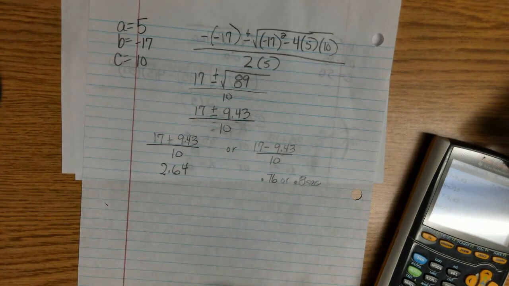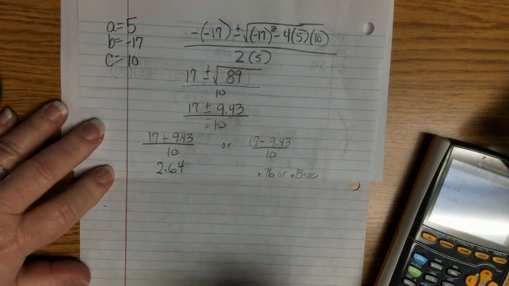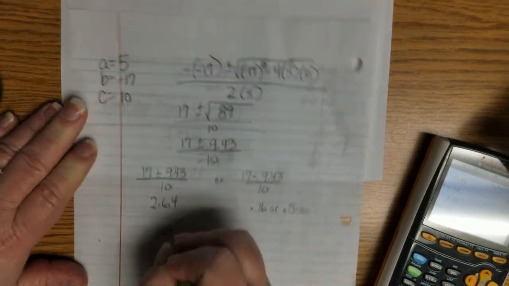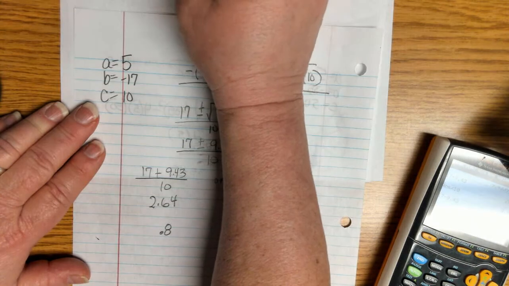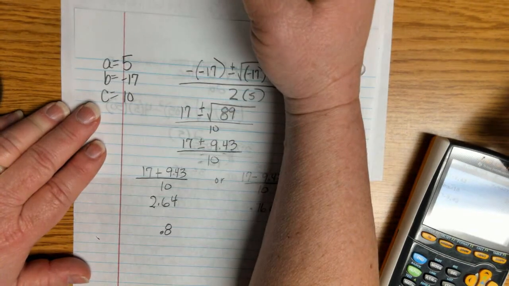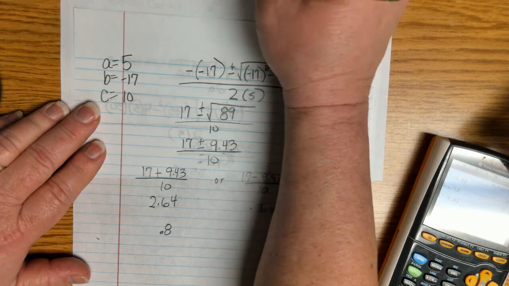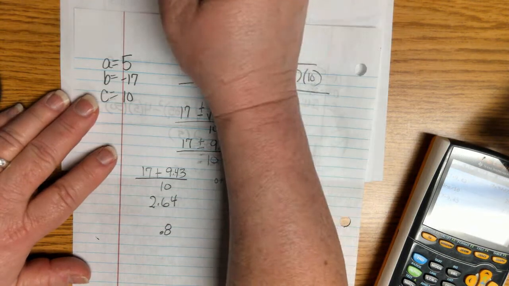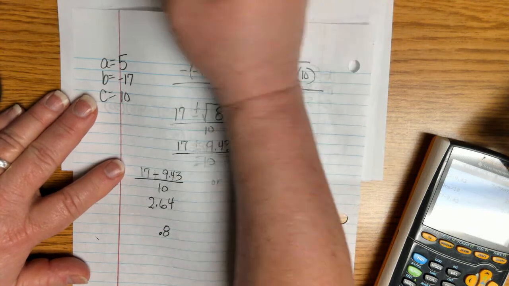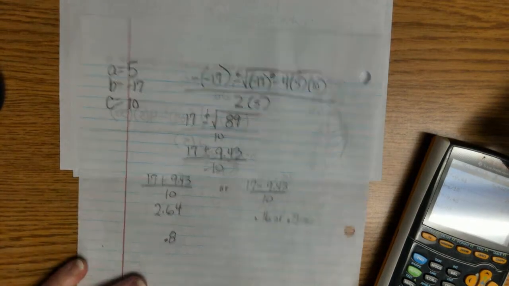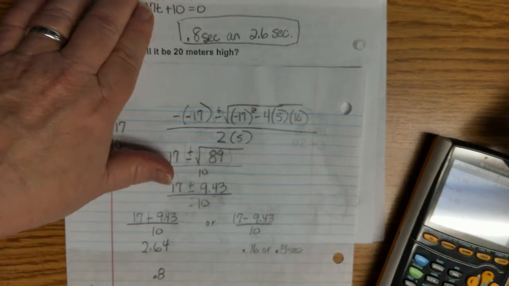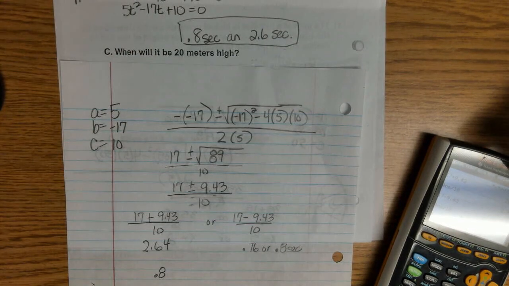So the question is, when will the arrow be at 10 meters high? Well, at 0.8 seconds, okay, and 2.6 seconds. And remember, this is where you would not want to leave things in fractions, because when you are talking about time, it's easier to talk about it in decimals. When you're talking about height, you can leave it in fractions if you want.